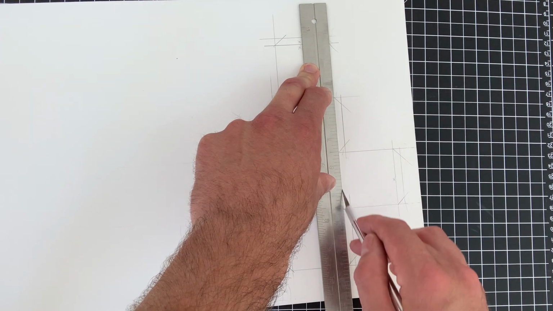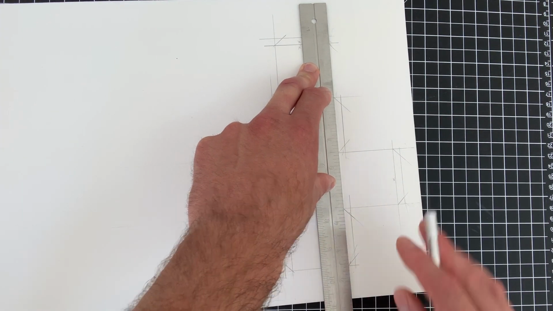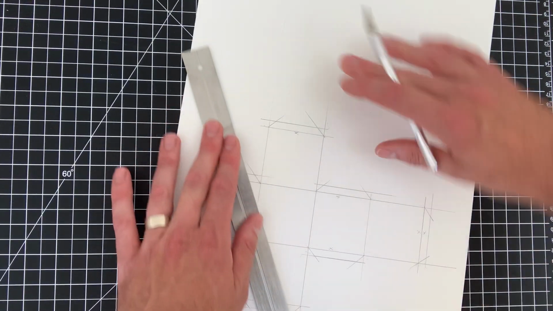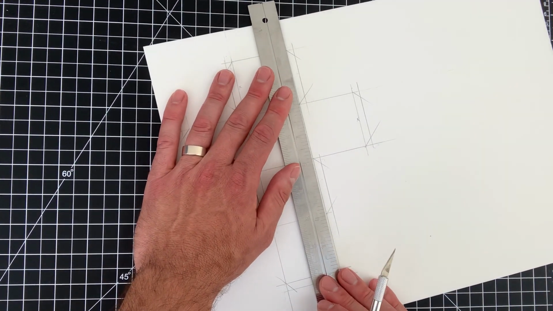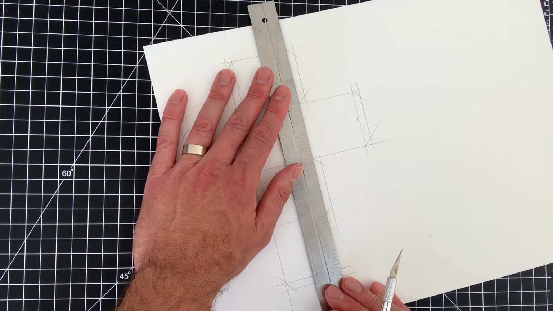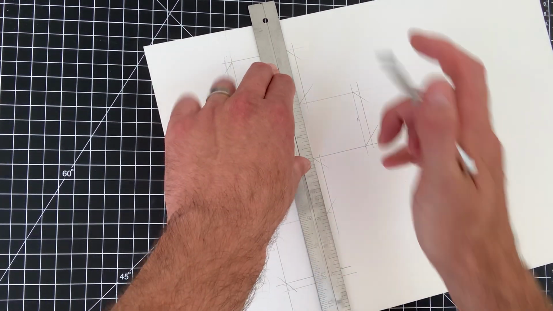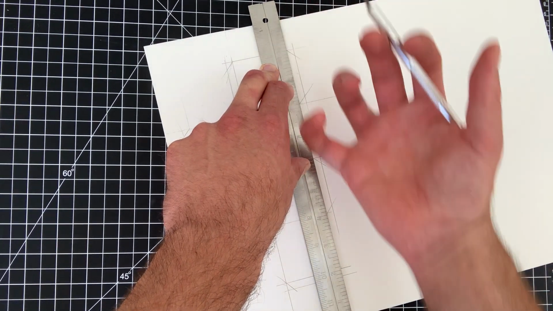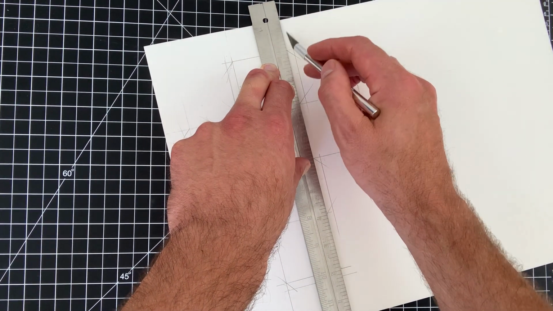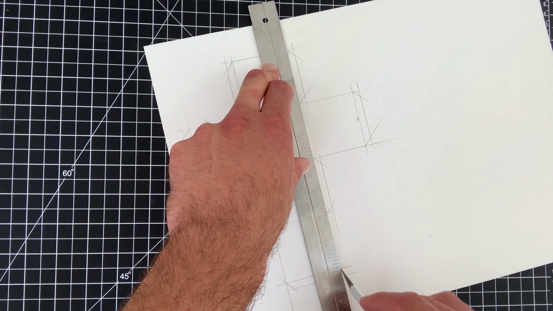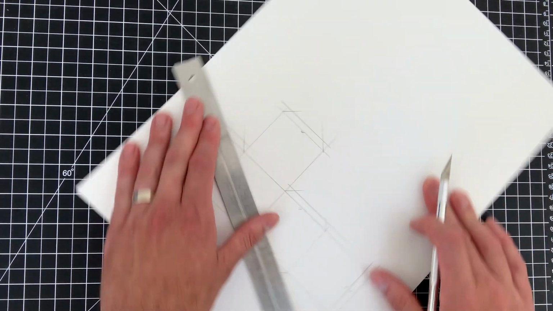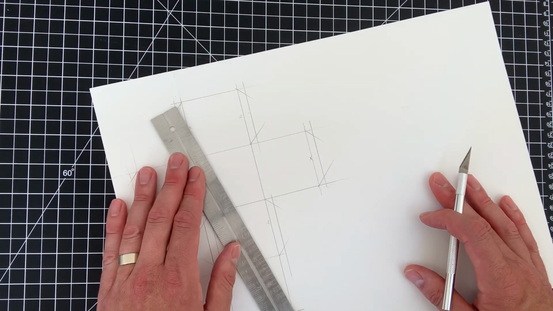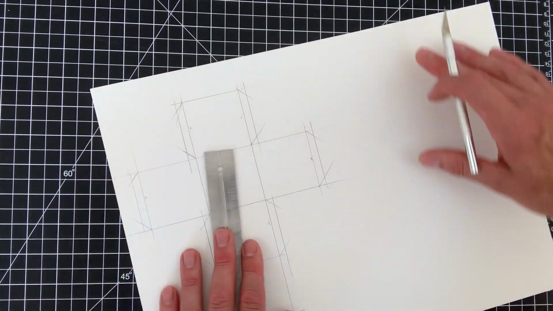I'm gonna score this line all the way up. Notice I keep rotating the paper and I just score and I cut in one motion towards my body. I keep my fingers out of the way. And so I scored that.